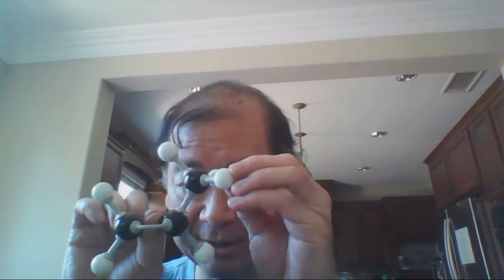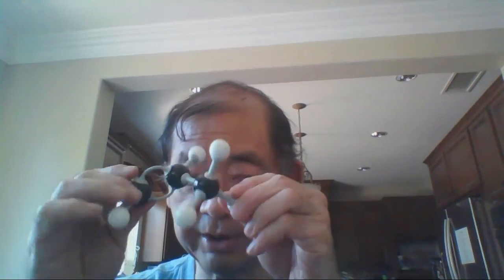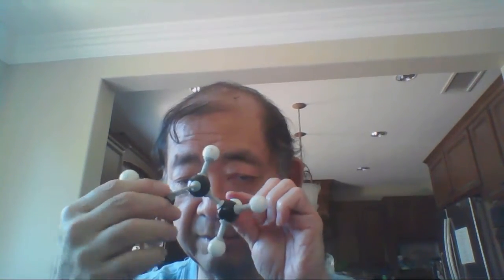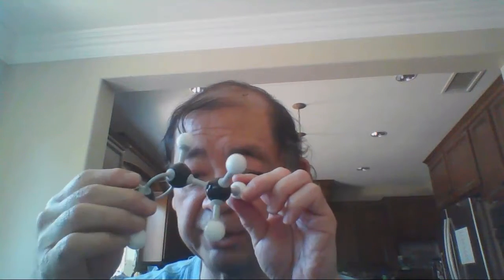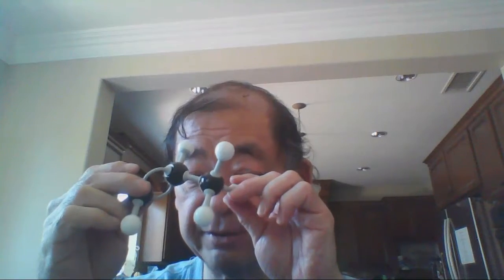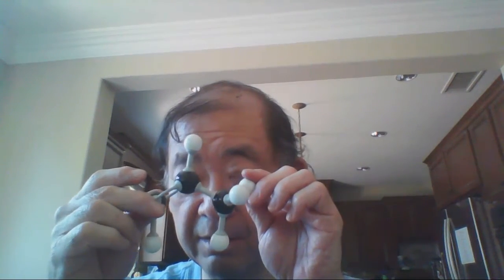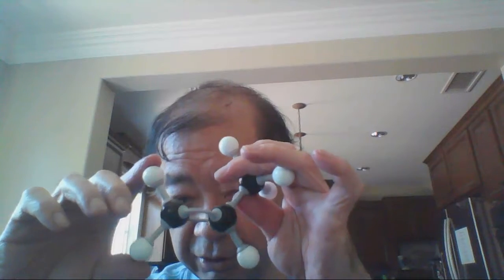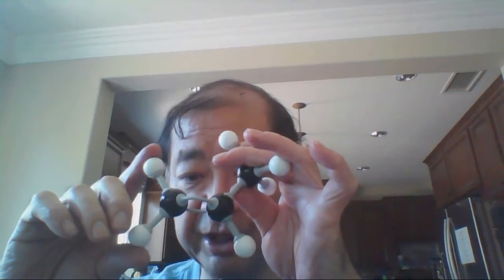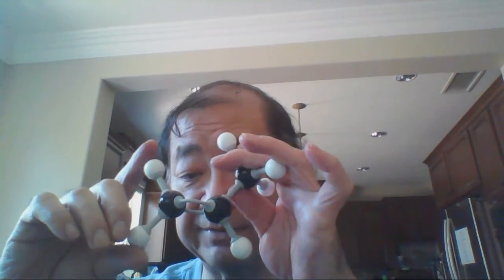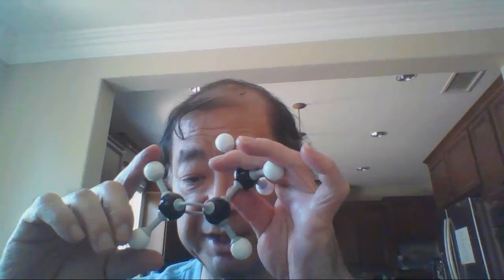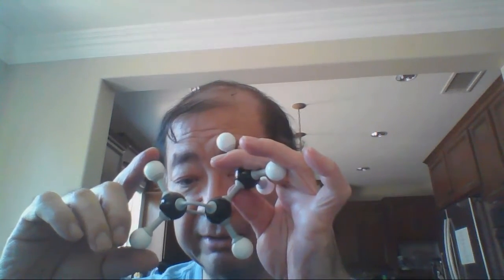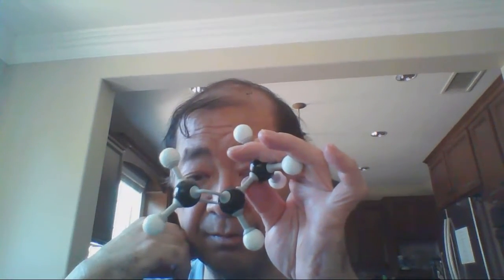Turn it like this, it's still the same. Turning it like this is still the same. So there's only one structure that we can have like this. They're not any different. So again, because these two groups are the same, we don't have geometric isomers. You don't have cis or trans or E or Z, because these two are the same.